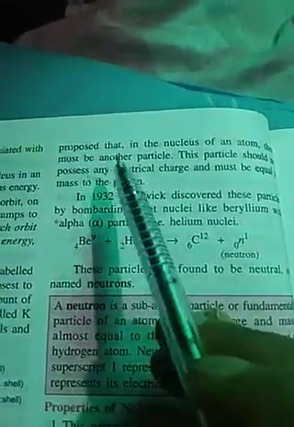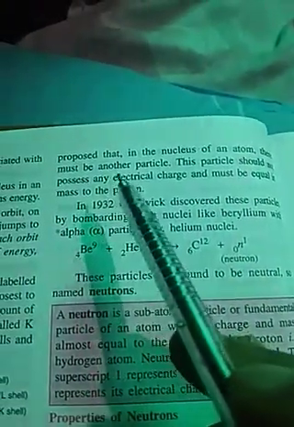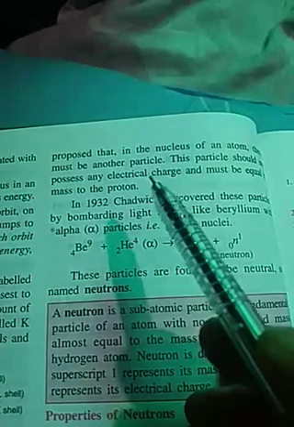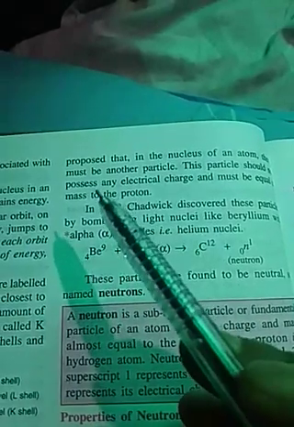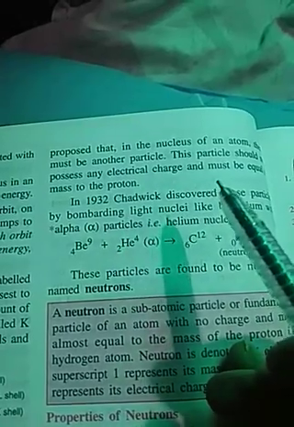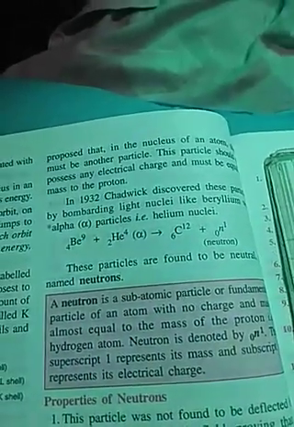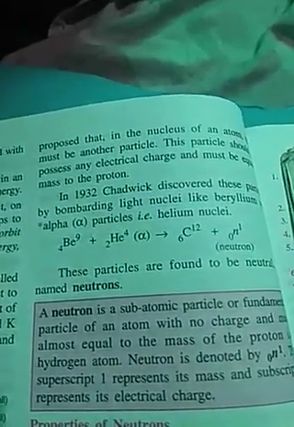It was therefore supposed that in the nucleus of an atom there must be some other particle which has no electrical charge, but whose mass equals the mass of protons.